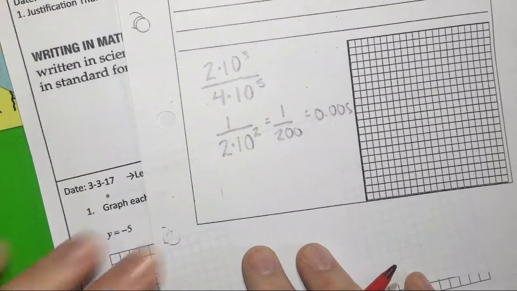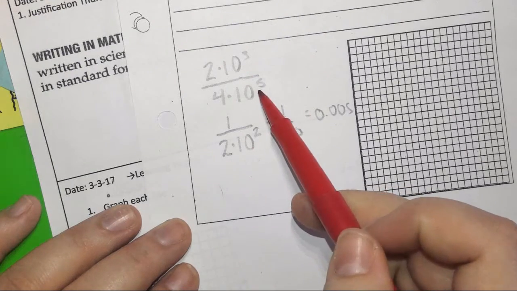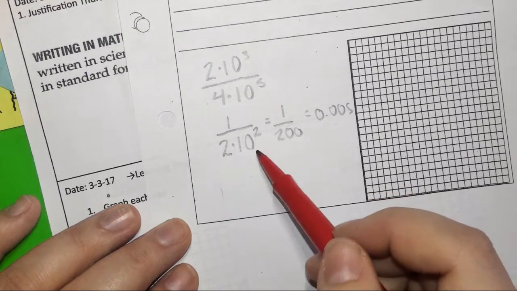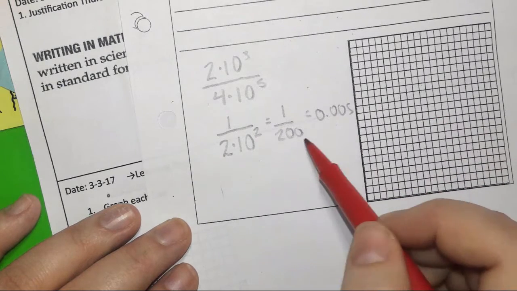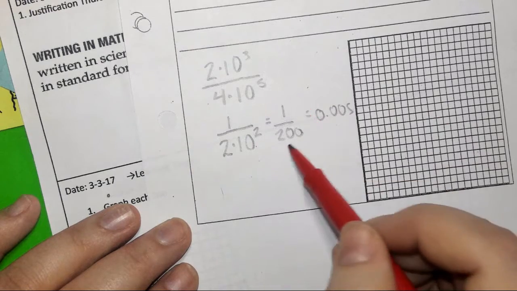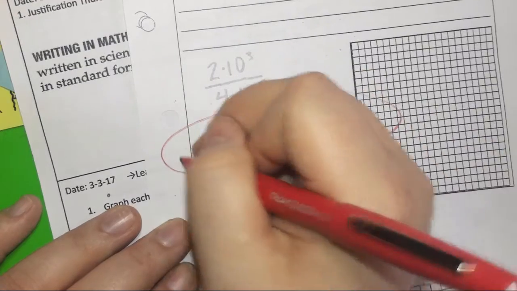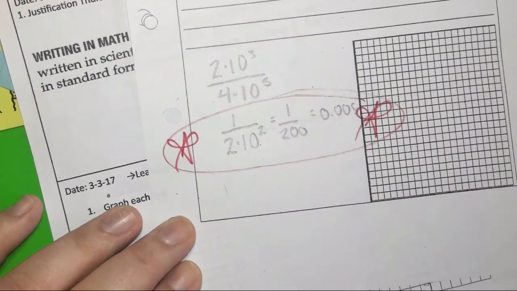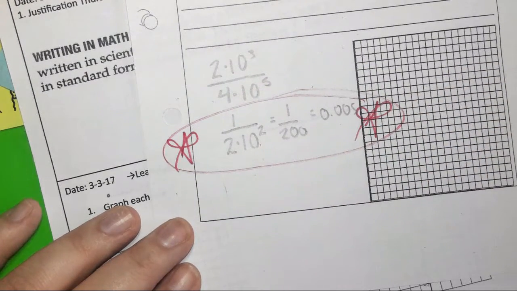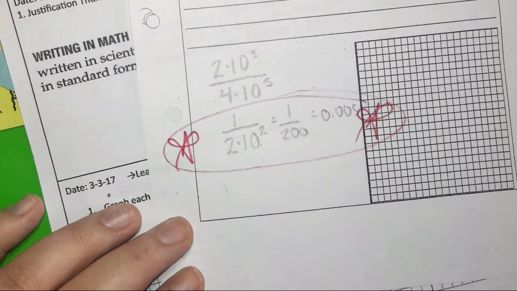He said 2 over 4 reduces to 1 over 2. 10 to the third minus 10 to the fifth. You get 10 to the negative 2, so he put it in the denominator. 10 squared would be 2, so 2 times 10 squared would be 200. 1 over 200 is 0.05. That's beautiful. This is what we were looking for today. He would get all the points. If you did not use a rule of exponent, you would not be getting all the points.